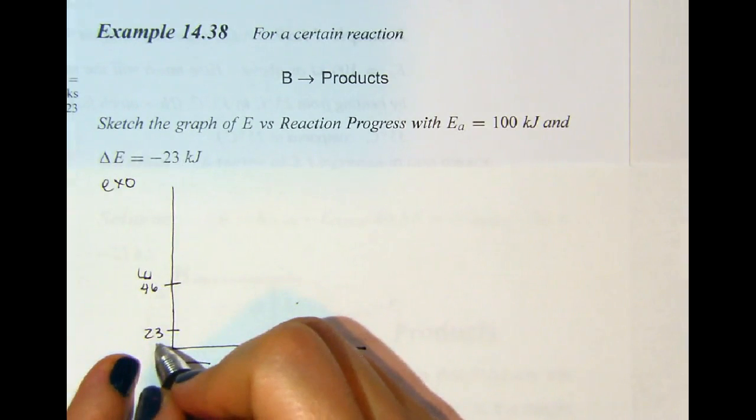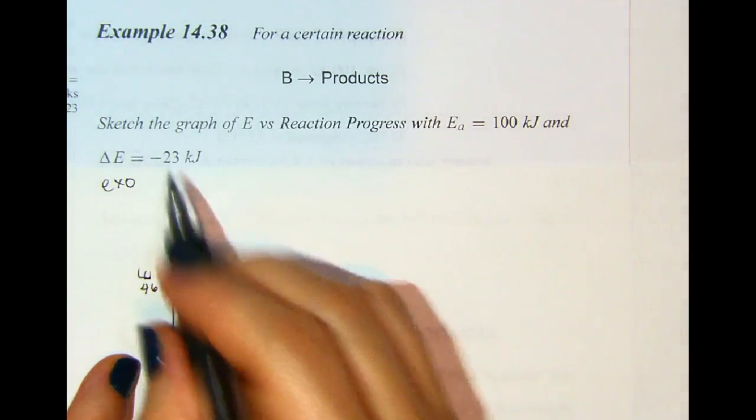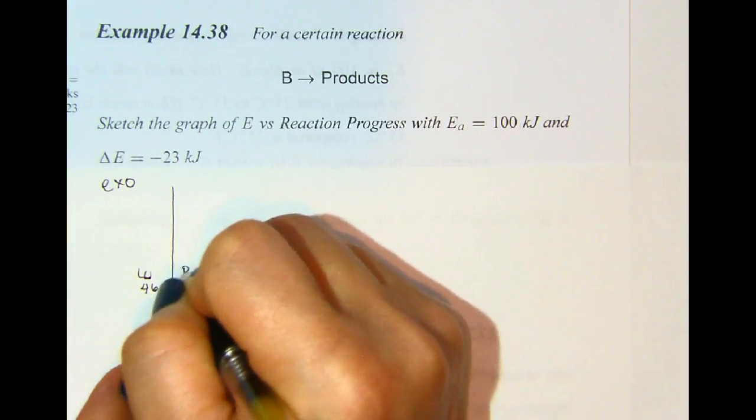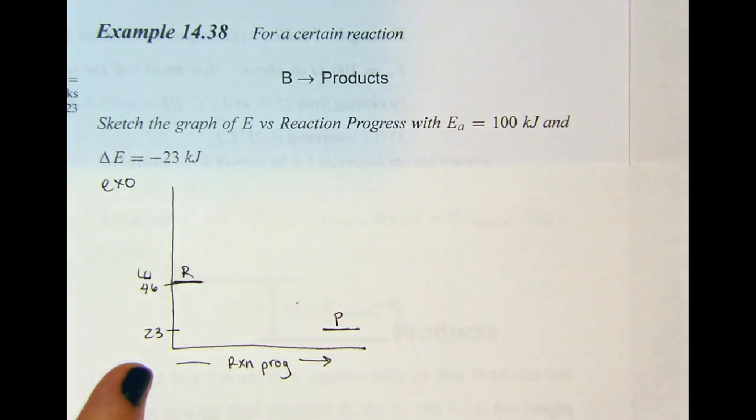So 46 minus 23, I'm sorry, 23 minus 46 would give you a negative 23. So my reactants started out with more energy, so my reactants are here, and my products have less energy after the fact. So there's my rough sketch of where reactants and products are.